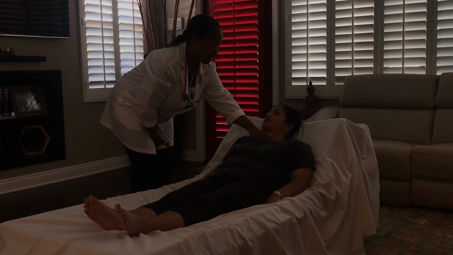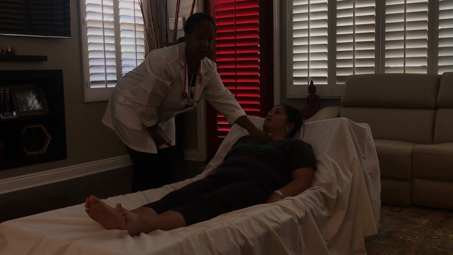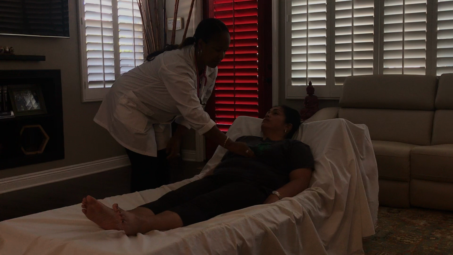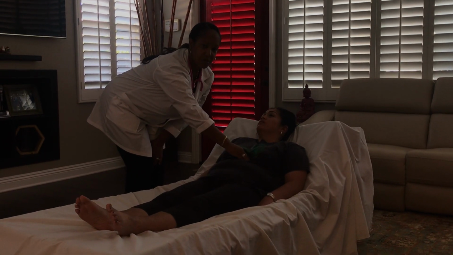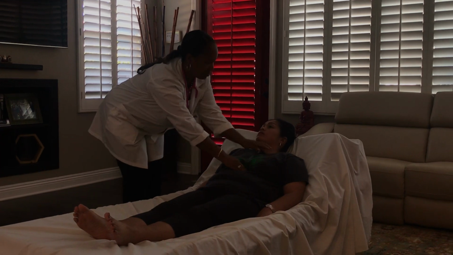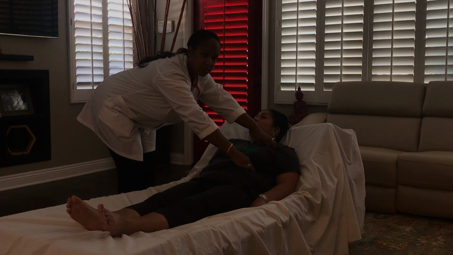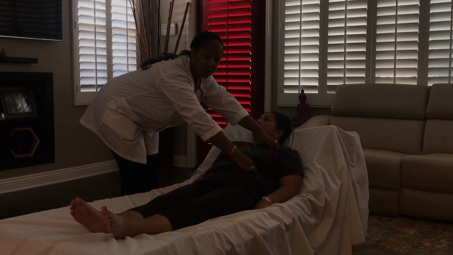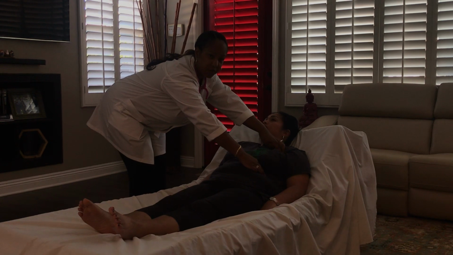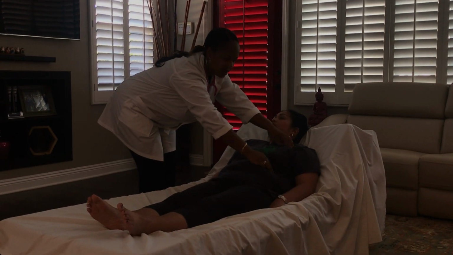I'm going to move to the left, second intercostal space on the left sternal border, go down to the third, fourth, and fifth intercostal space, which is known as the Erb's point. And then I'm going to go to the mid-clavicular fifth intercostal space, which is known as the point of maximal impulse and the apex of the heart, feeling for any thrill, heaves, or pulsation.